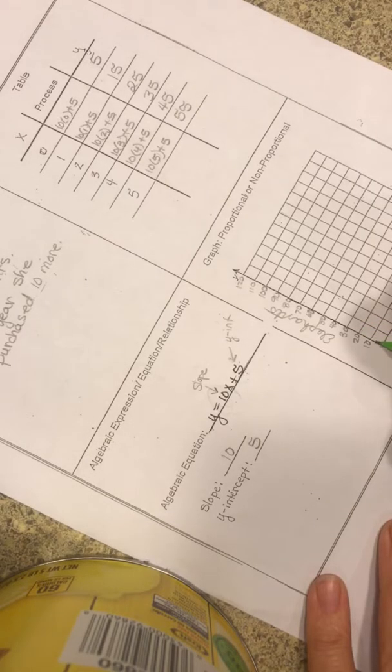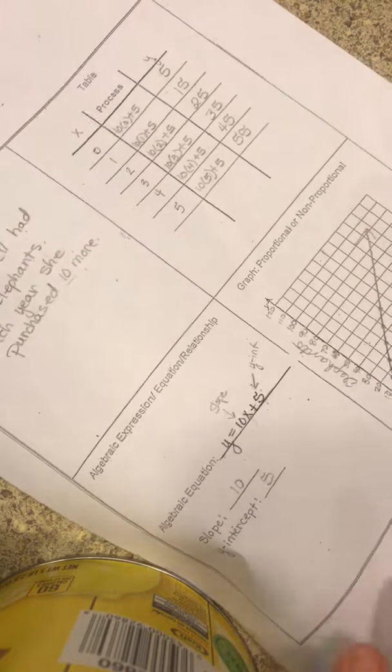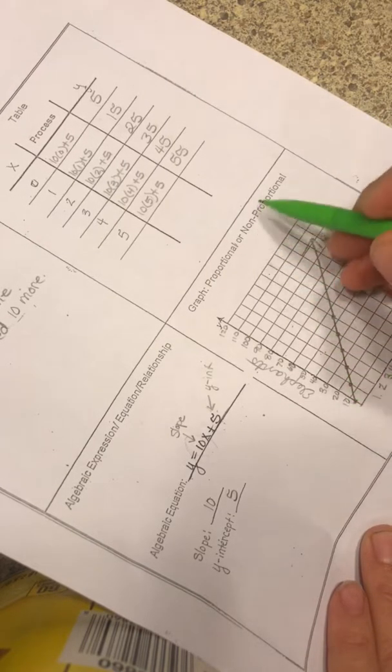So 0 years, so it started with 5. After 1 year, 15. 2 years, 25. 3 years, 35. 4 years, 45. 5 years, 55. And then hopefully you're seeing that trend, showing that positive slope. Okay, and then again, is this proportional or non-proportional? It does not start at 0, it started at 5, so this is a non-proportional situation.